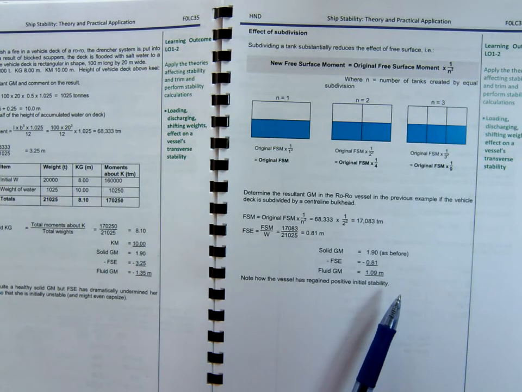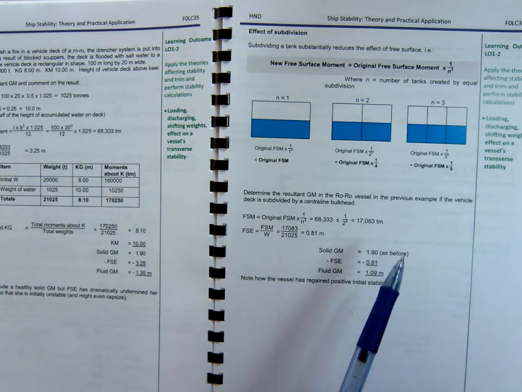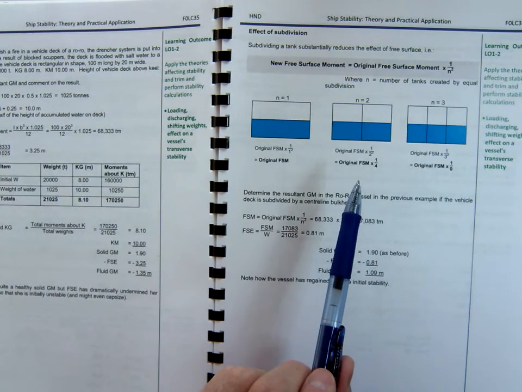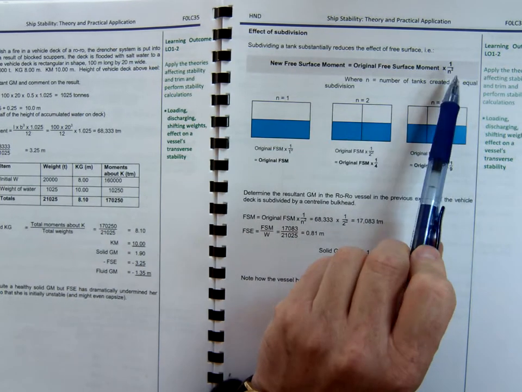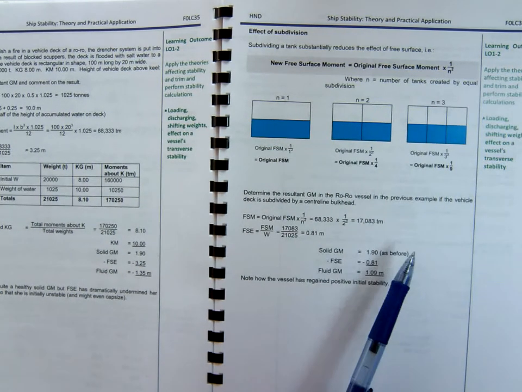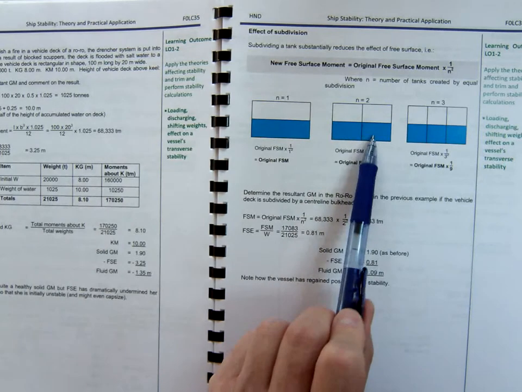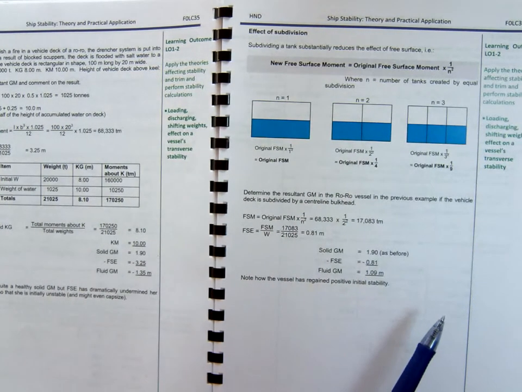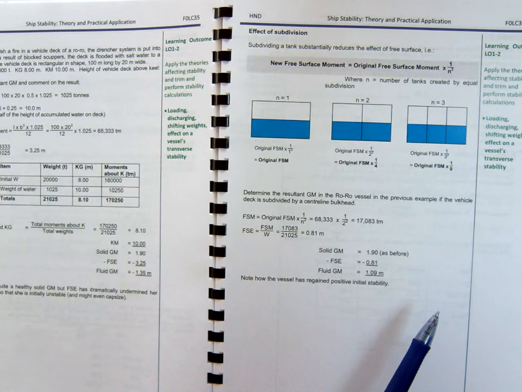So introducing divisions in tanks has an almost disproportionate effect. It considerably reduces the free surface, and you can say that the free surface really is proportional to 1 over n squared, where n is the number of tanks or compartments that we create by introducing the subdivision.